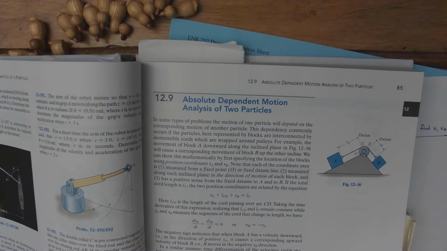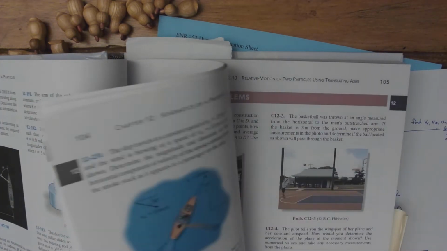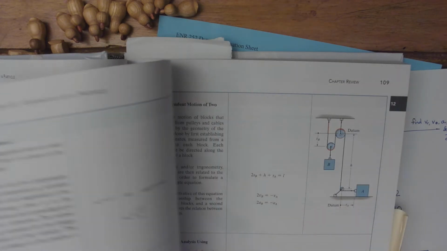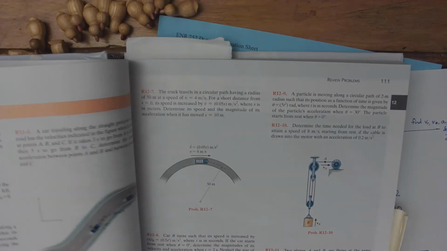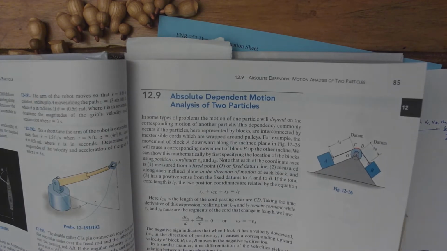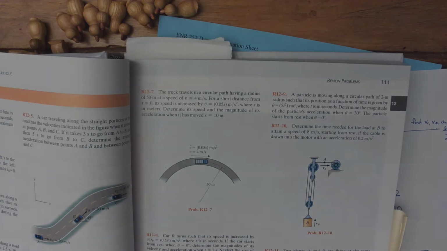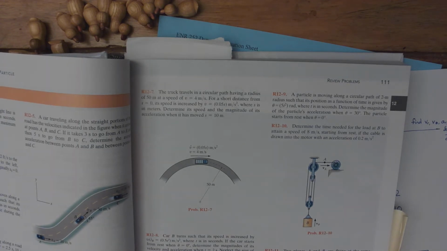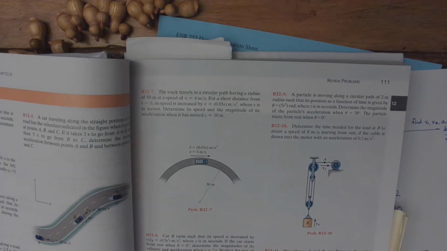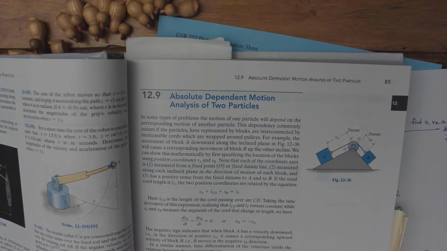Because we are skipping this section, which mainly has to do with pulleys, when you get to the review problems at the end of this chapter, review problem 10 comes from section 12.9. So just be aware when you see a problem with pulleys, oftentimes we're going to skip it. If you're practicing for the exam, you might want to skip it because it probably came from section 12.9.